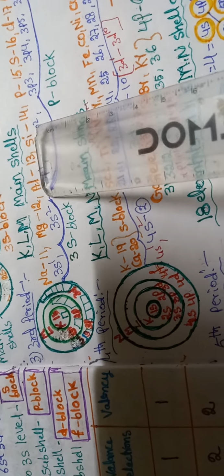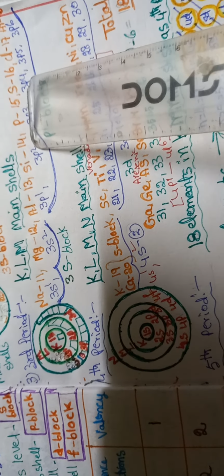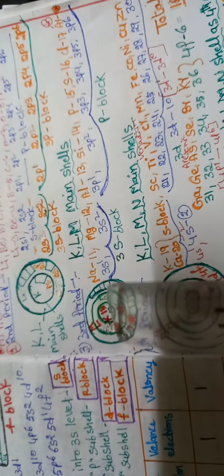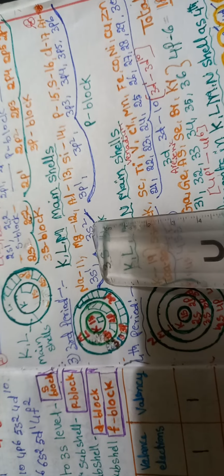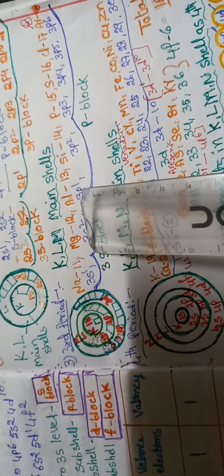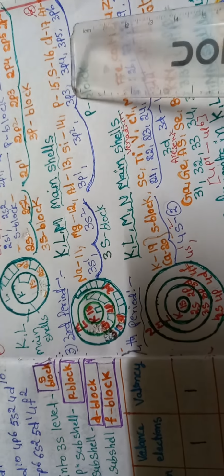Aluminium 3p1, silicon 3p2, phosphorus 3p3, sulfur 3p4, chlorine 3p5, argon 3p6. So when we see S block and P block elements, every element's last electron goes into the S subcell and P subcells. Okay.